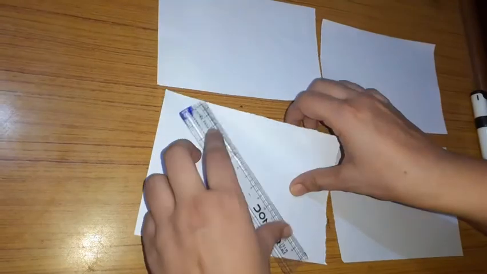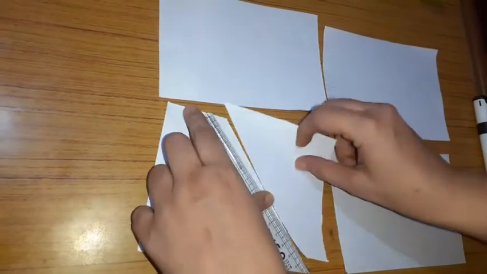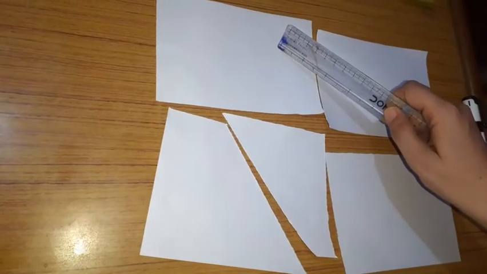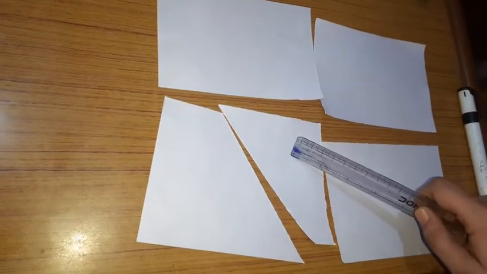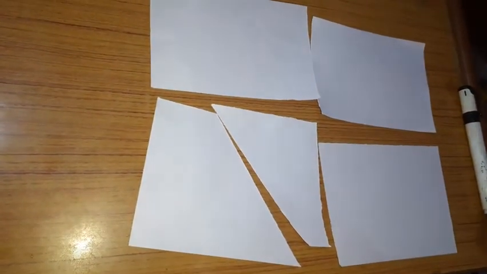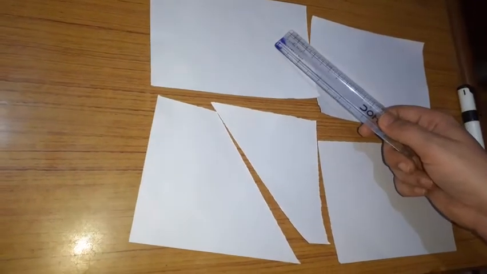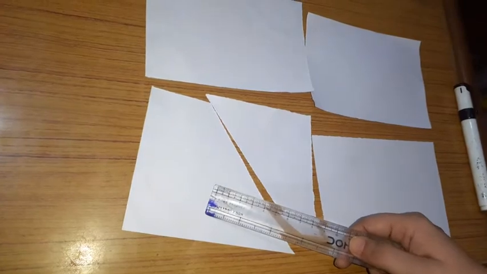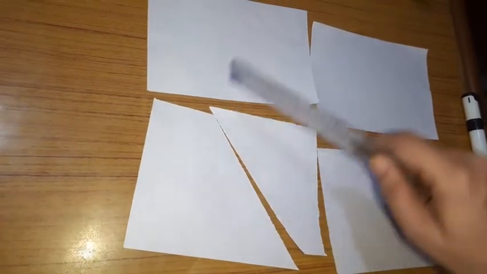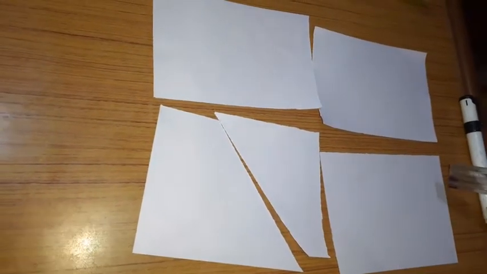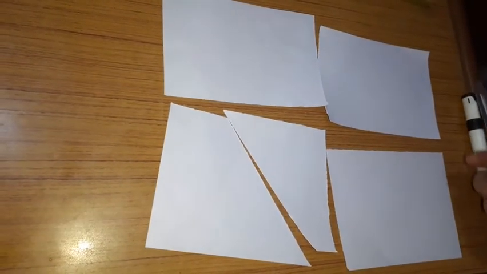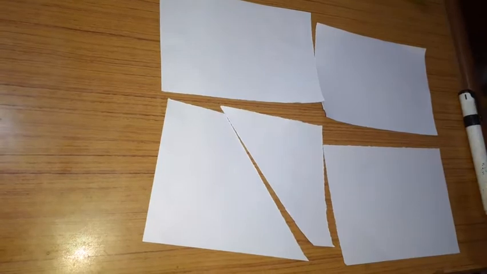Now if I tear it like this, again there is a change in shape and a change in size. So tearing a paper is a physical change. As you can see, there is only change in shape or size. Clear?